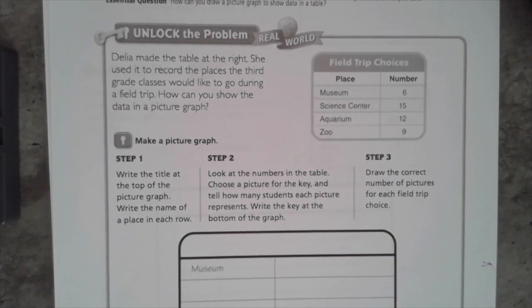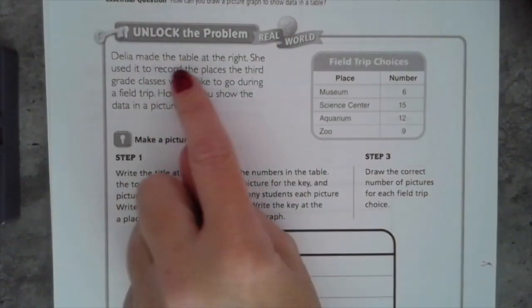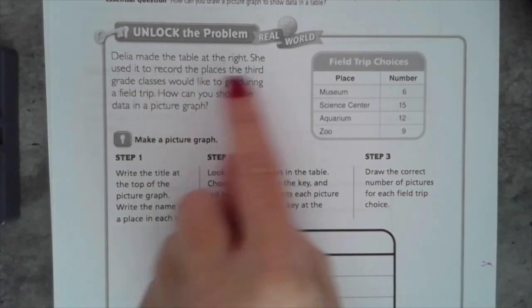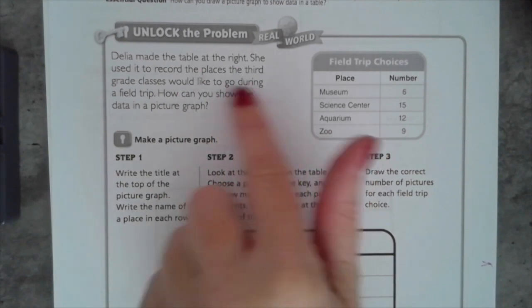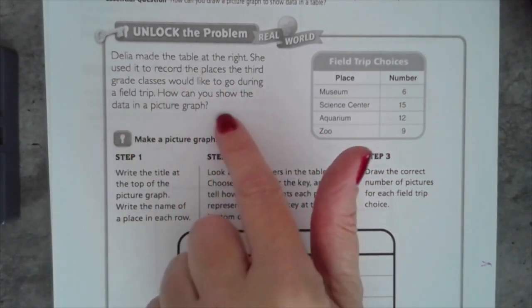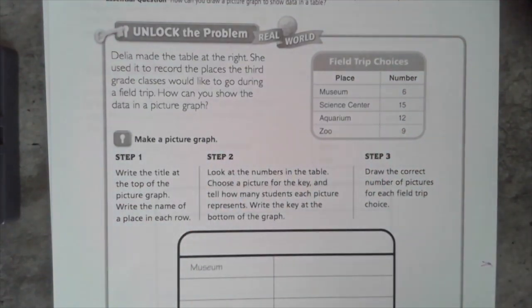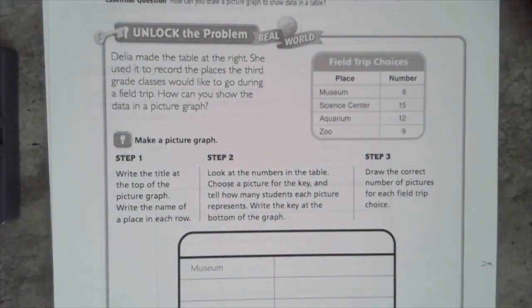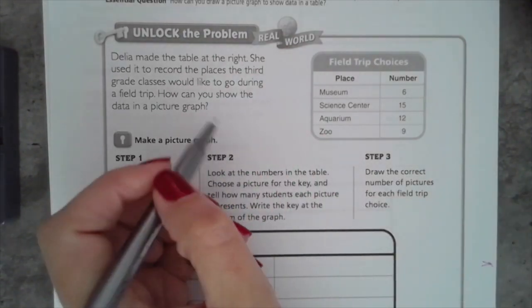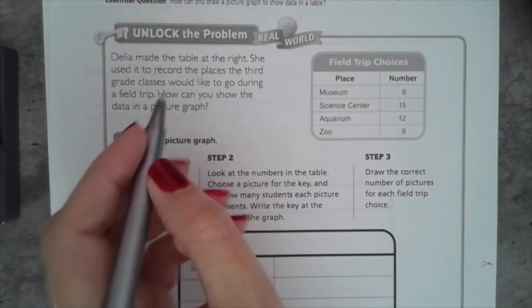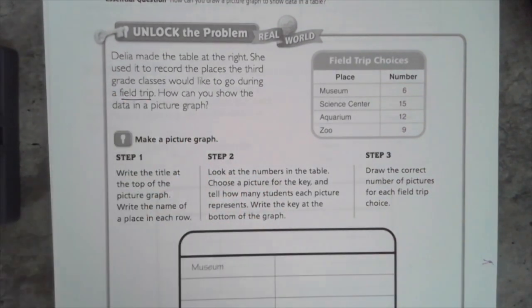Okay, so it says, Delia made the table at the right. She used it to record the places the 3rd grade classes would like to go during a field trip. How can you show the data in a picture graph? Okay, so the title is Field Trip Choices. I can get that from this question. 3rd grade classes would like to go during a field trip, right?